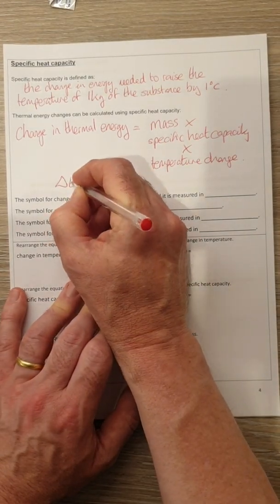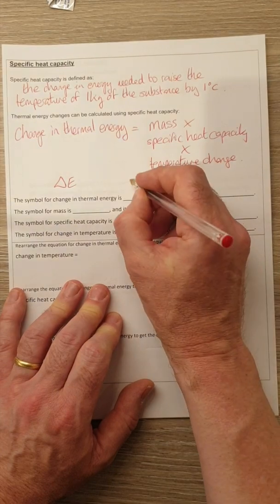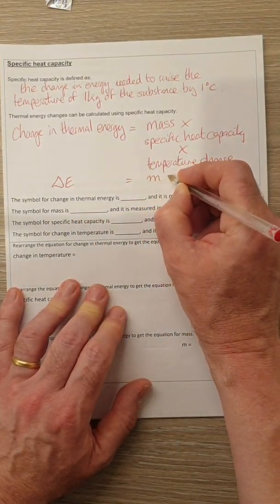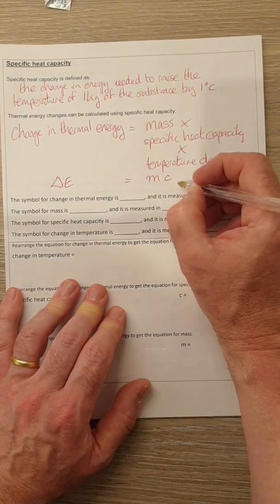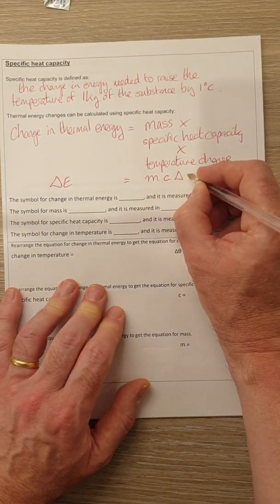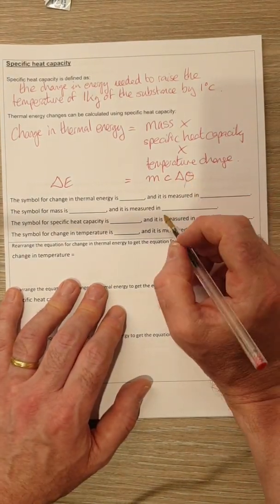Symbols as written as delta E. This triangle means change in, so the change in energy is equal to mass M times specific heat capacity, which is C, times the change in temperature. So again, we've got the change in, and temperature is represented by theta, this Greek letter.